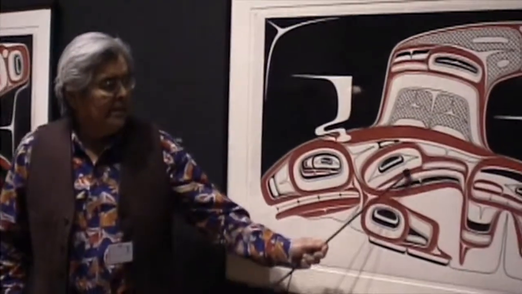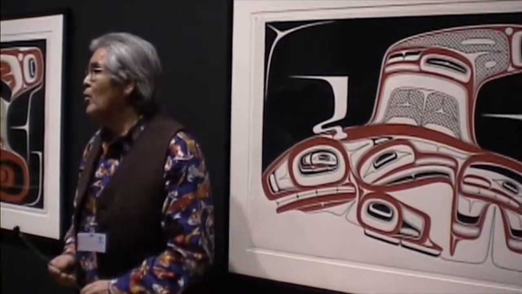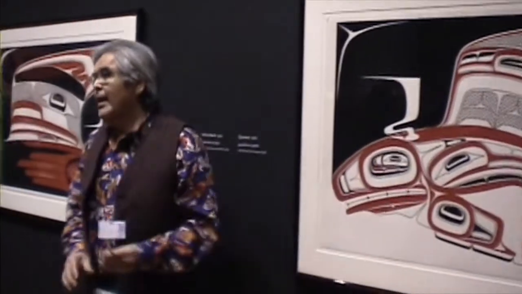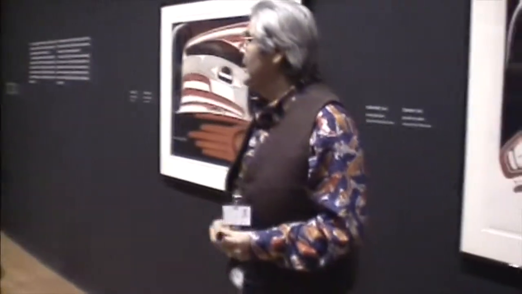The two shapes I talked about, I'll point them out here. The shape here is what we call an ovoid, and there are 10,999 variations of that ovoid.